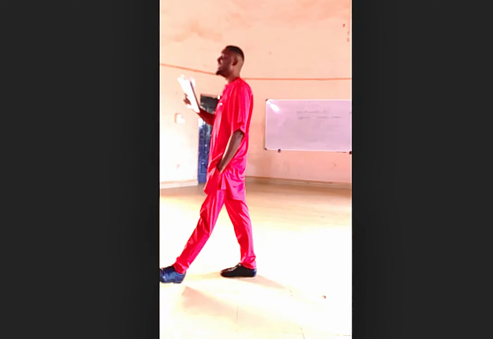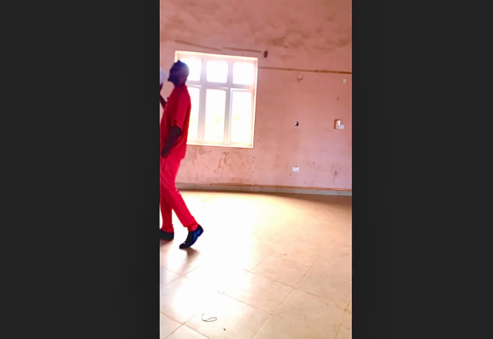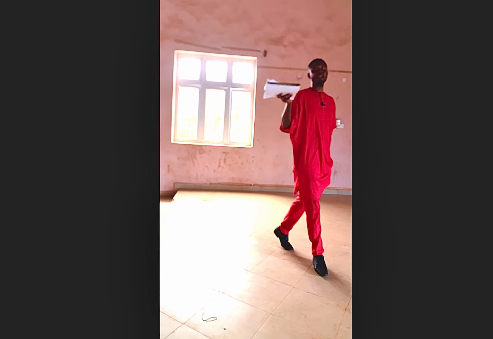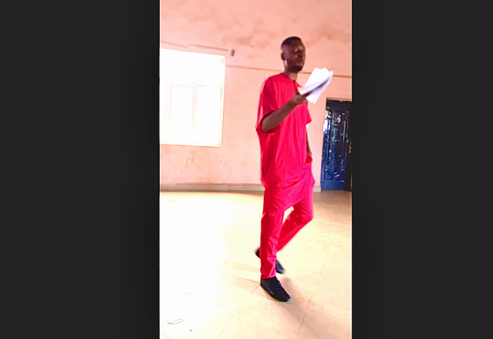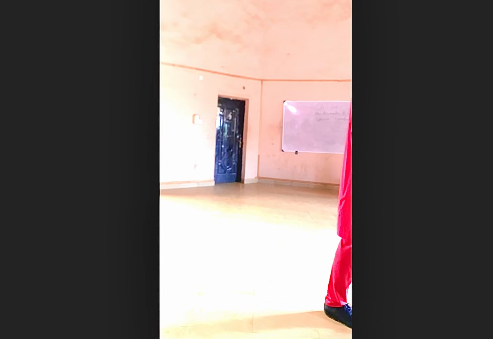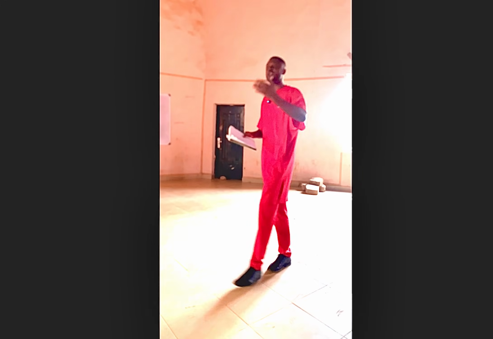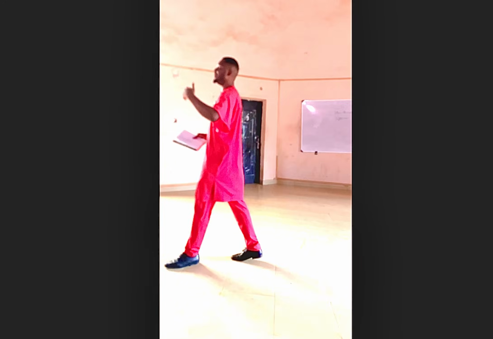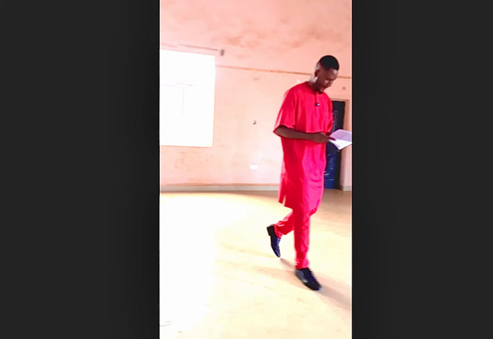When trees shed their leaves, ideally it reduces water loss, no doubt about that, because there is no more increased surface area for loss of water. But if I say the implication on the soil, the implication is that it will lead to increased fertility, because after the leaves fall, they will decompose and add organic matter to the soil.